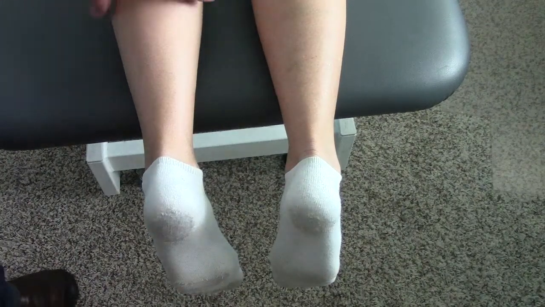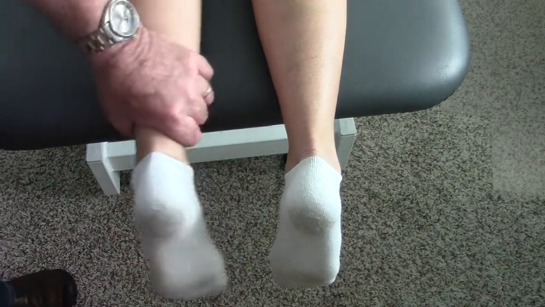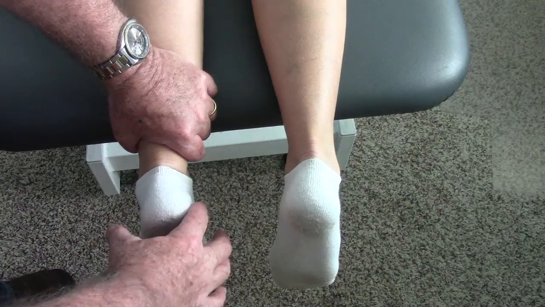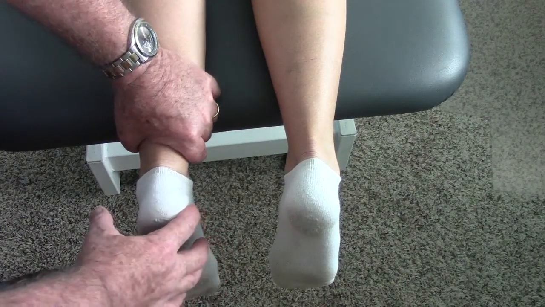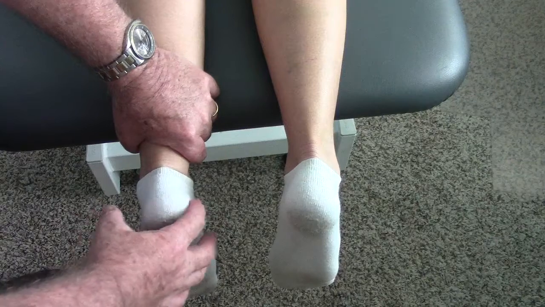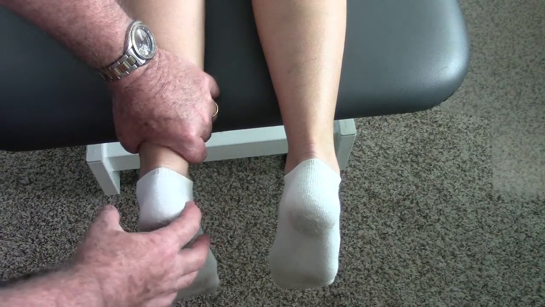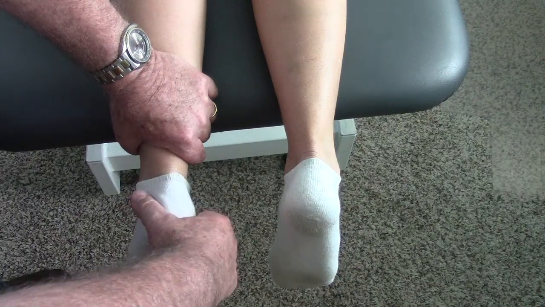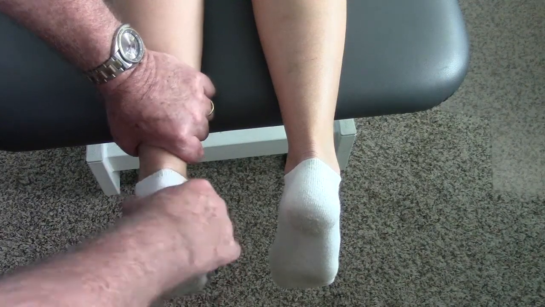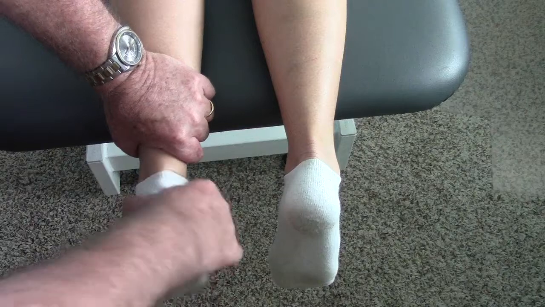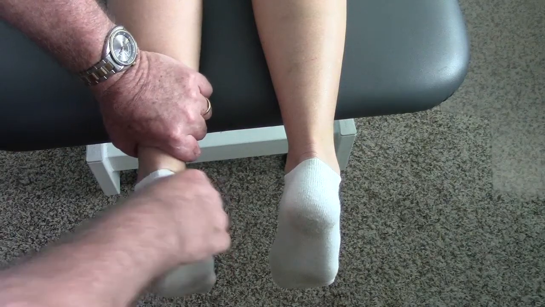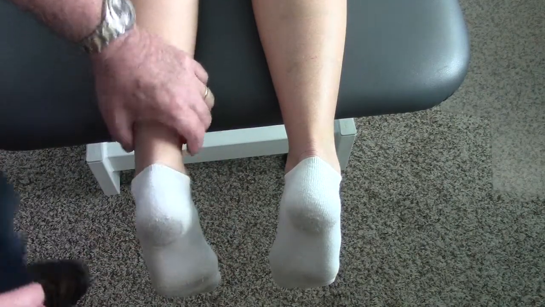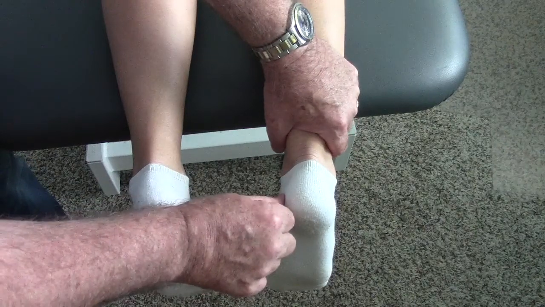So Sherry's lying on her stomach with feet off the edge of the bed, and I stabilize the lower leg, and I'm doing an eversion movement here. There's not a lot of eversion in this ankle, but there is some. And then I'm going to twist the heel medially so the foot, the calcaneus, rotates outward. Some of that movement is happening in the ankle, but most of it is subtalar.